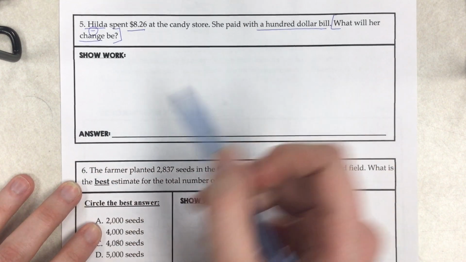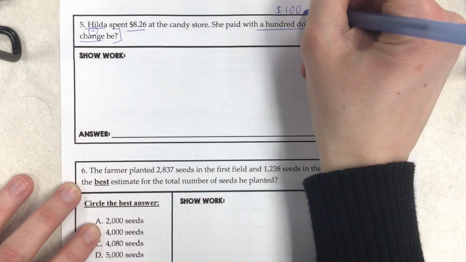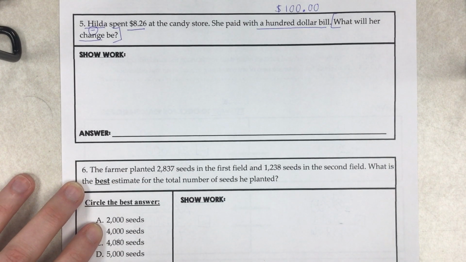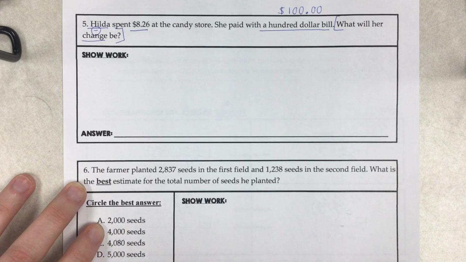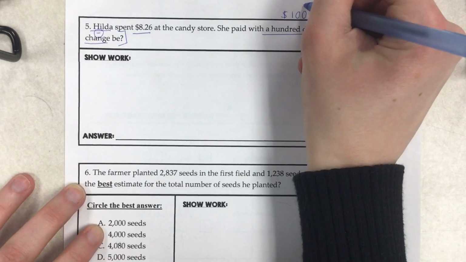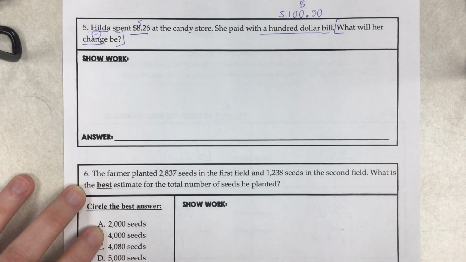So I need to take this $100 bill and put it in standard form. So it would be $100, and that means she didn't pay in any cents. She had no coins. So I'm going to put $100.00. I know I'm subtracting, so $100 is my bigger number. $8.26 is my smaller number.